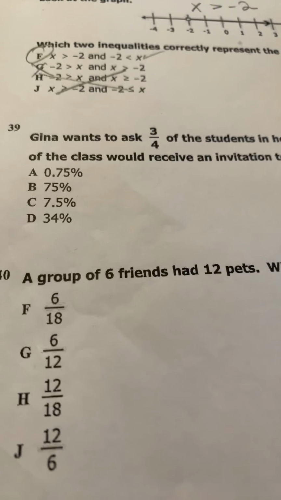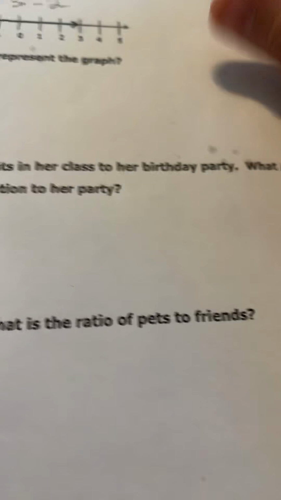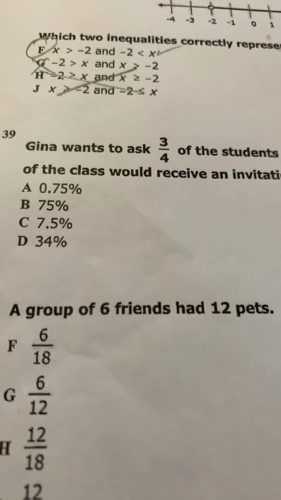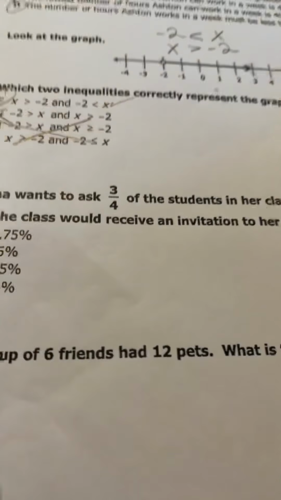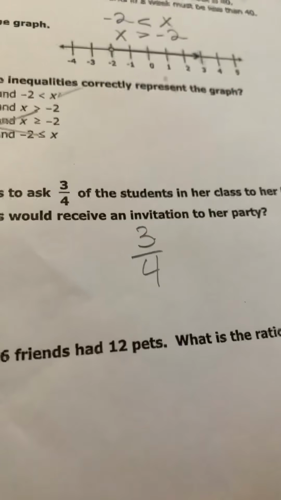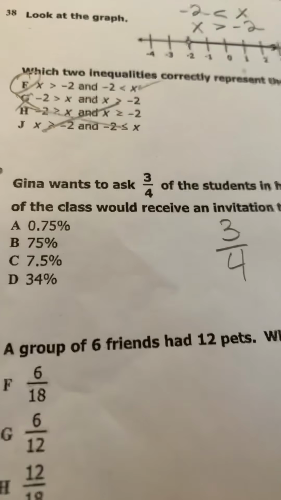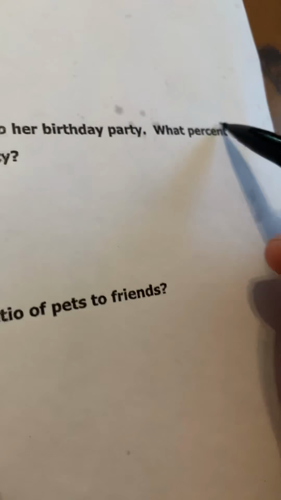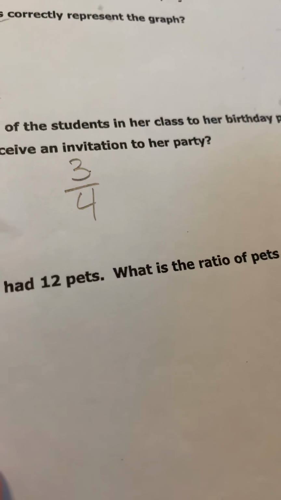All right, 39. Gina wants to ask 3/4 of the students in her class for her birthday party. What % of the class would receive an invitation to her party? Okay, so if I take the fraction 3/4, I can technically do this one of two ways. We want to know what %. Well, I know % is out of 100.